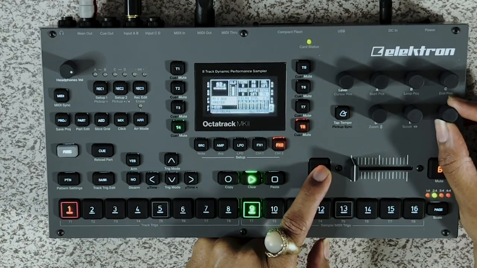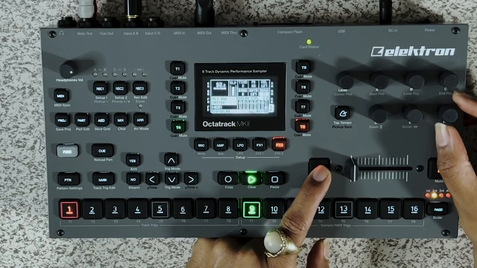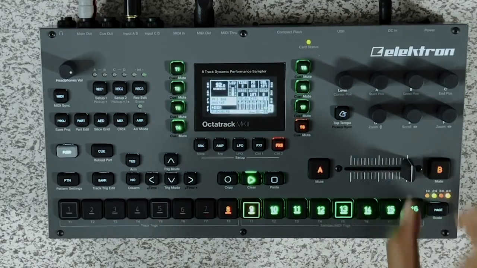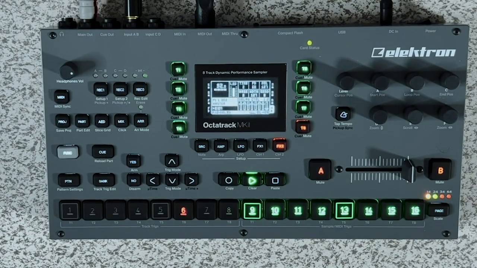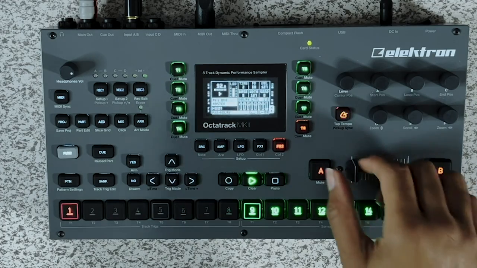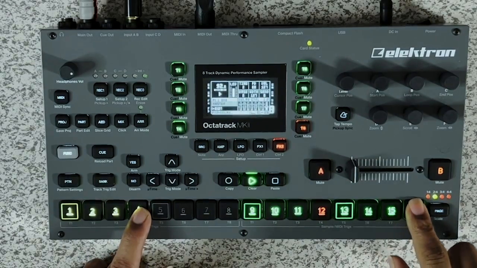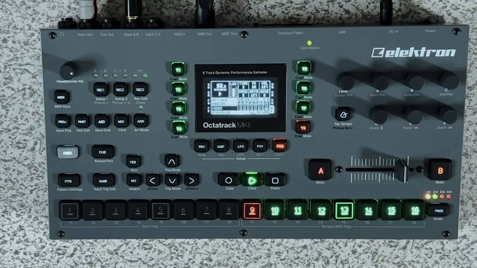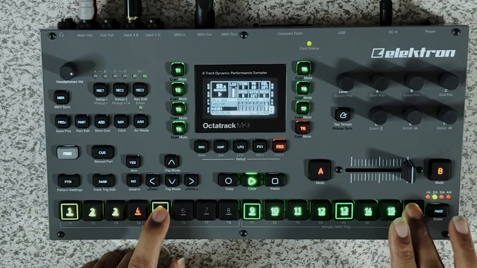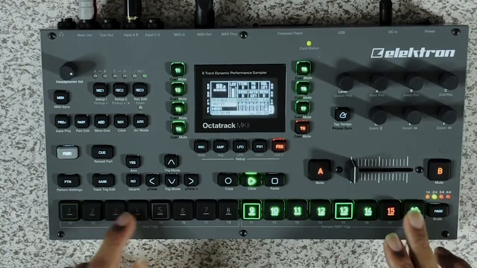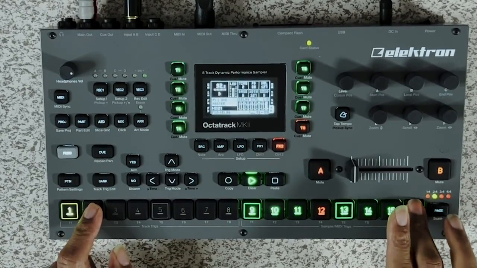A little bit more. Yeah, like that. So that's unaffected. That's affected. But see, now we have this whole palette of delays to use on the delay control page. Oops, I forgot to turn it on. Let me turn it back on. Here we go.